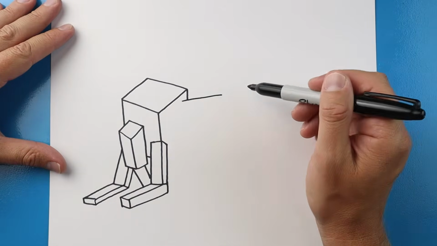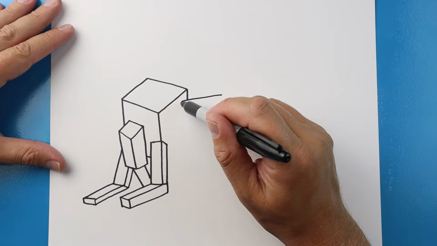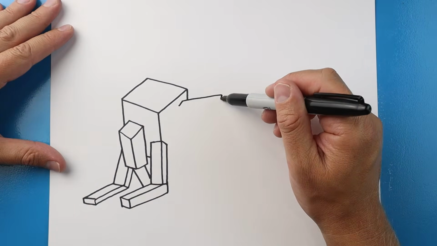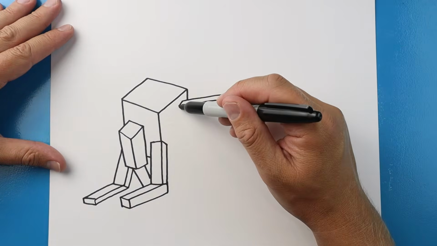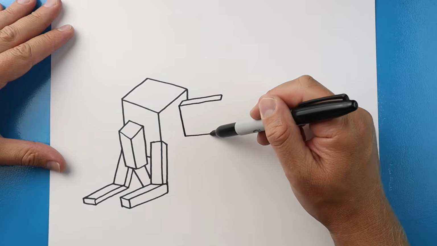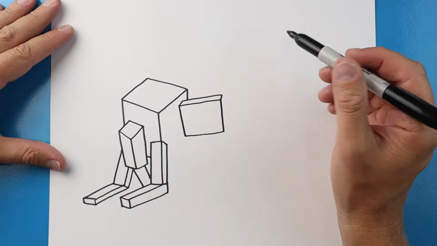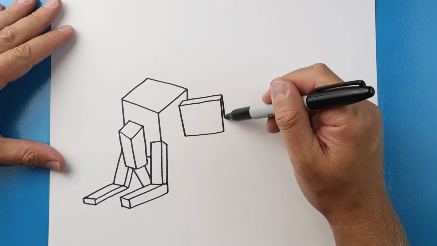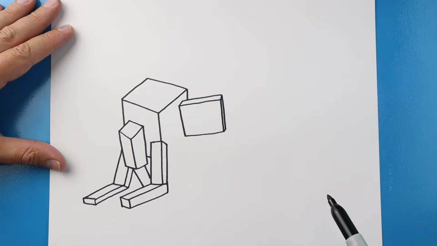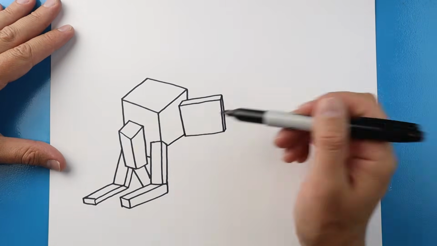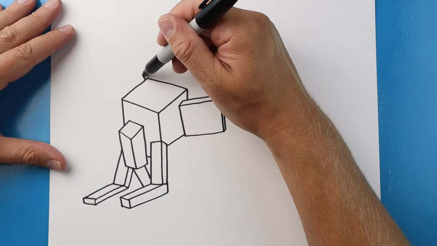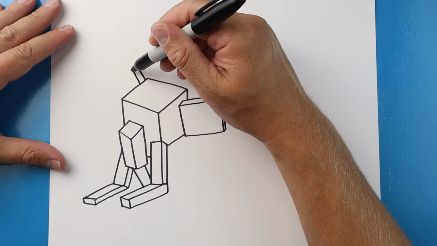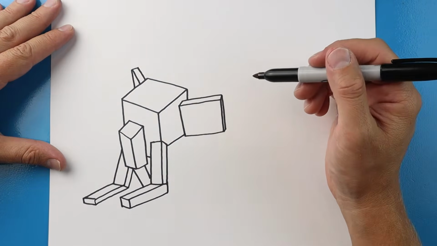I'm going to make a line here, diagonal line here, and a line here. And then we're going to connect. Down, over, and then up here. And we're going to make a line down and connect. Then we'll connect this line here for the face. And then over here, we're going to make a little line. It's going to go up, over, and down down here for the other ear.